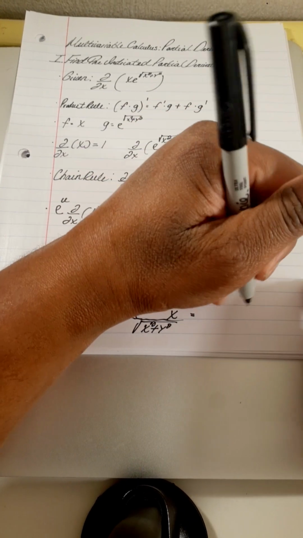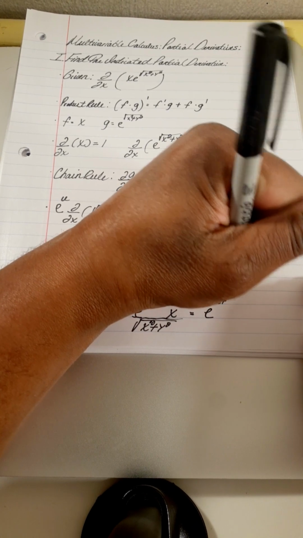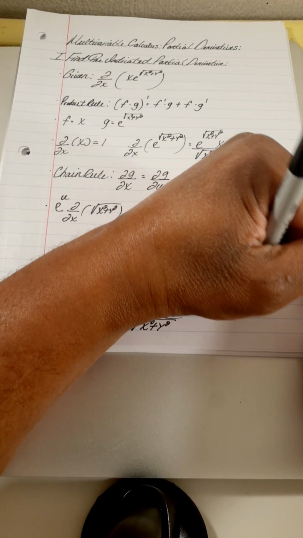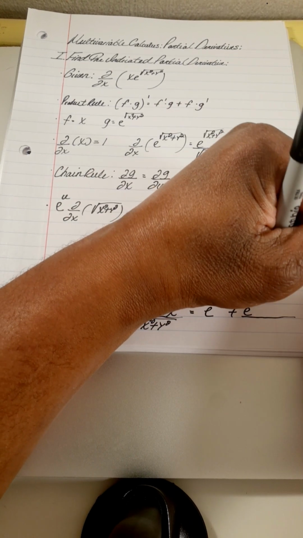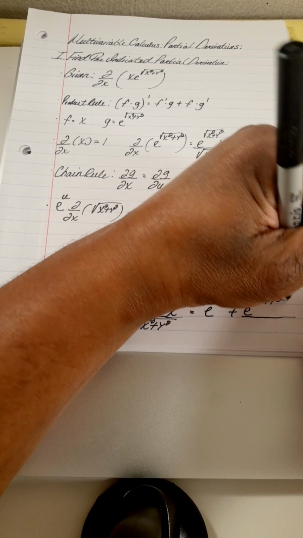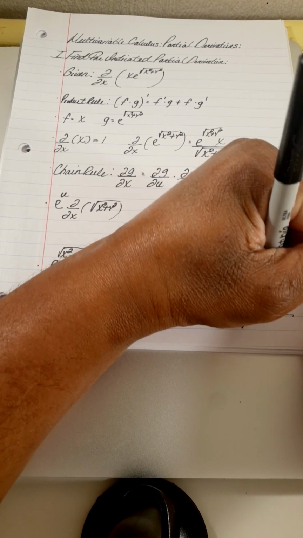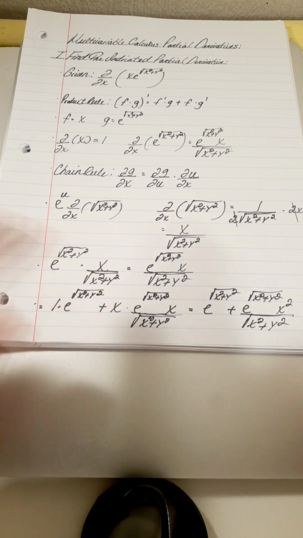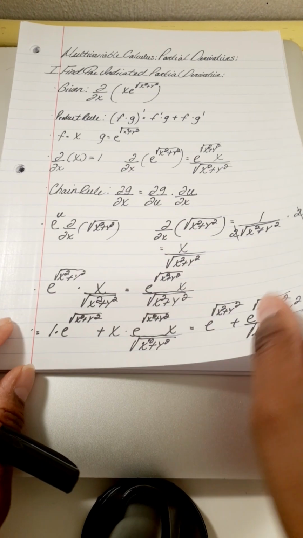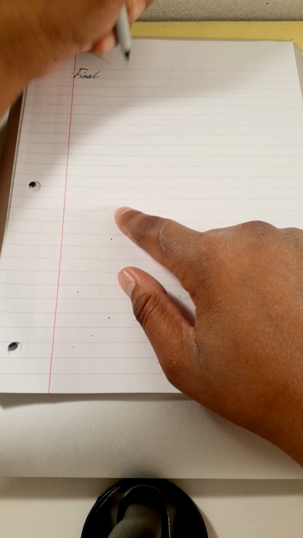If you simplify, you can write it as e raised to the square root of x squared plus y squared plus e raised to the square root of x squared plus y squared, and notice we got two x's here, so this would be x squared all over the square root of x squared plus y squared. So when we take our partial derivative and use the product rule, we end up with the following answer.